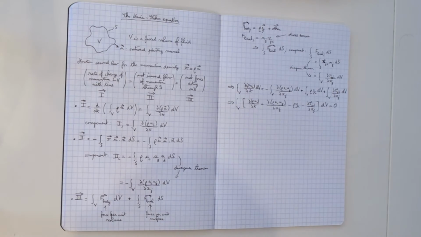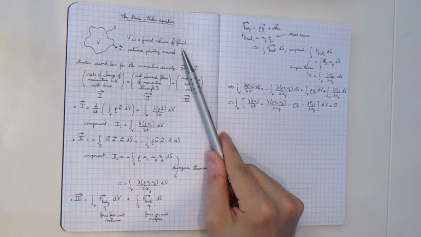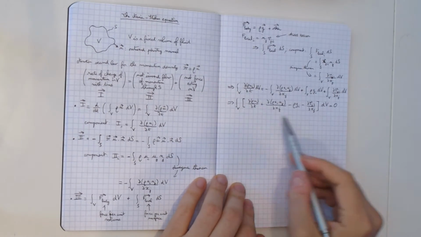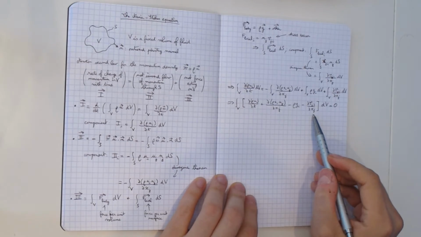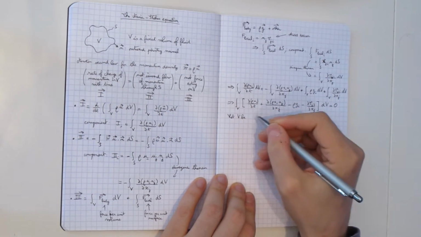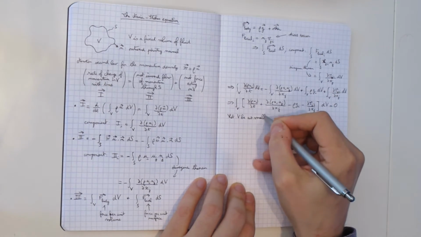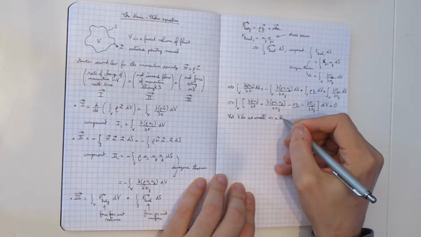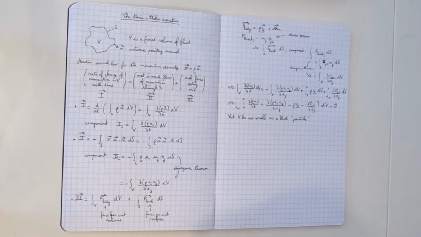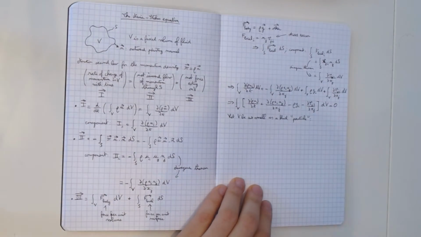We didn't say anything about this fixed volume of fluid, so it can be as small as we want, and it can be as small as a fluid particle or as a blob of fluid, where therefore this is going to be locally valid. So because we can let V be as small as a fluid particle, and I'm not talking about a particle in the chemistry sense, but I'm talking about a small, an elementary element of fluid.